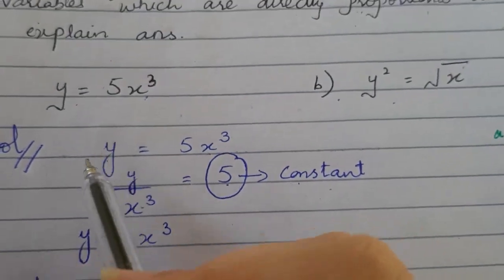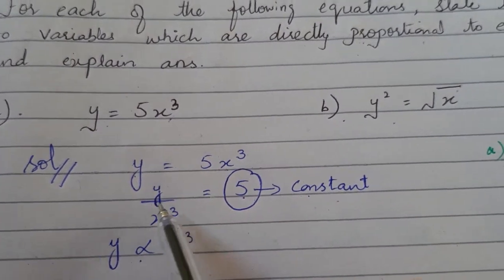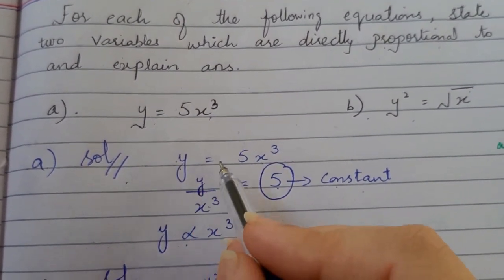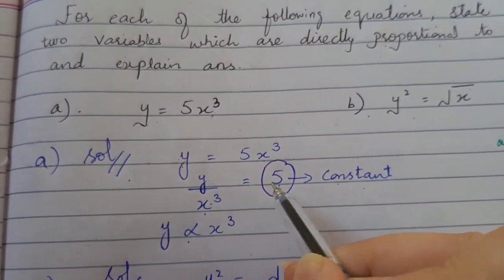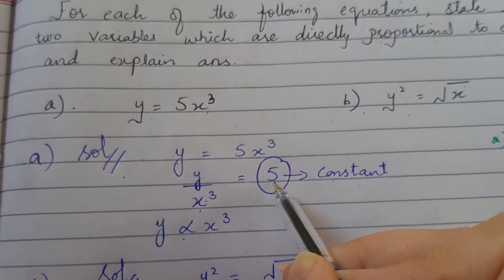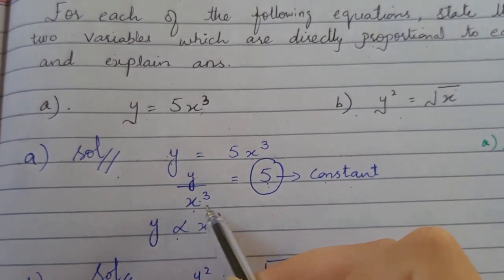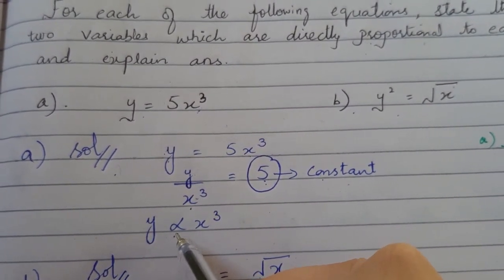So here our first question is y is equal to 5x cube. Starting with the solution, you can write y is equal to 5x cube as y divided by x cube, which is equal to 5. And what is 5? 5 is a constant. It means that y and x cube are directly proportional to each other.